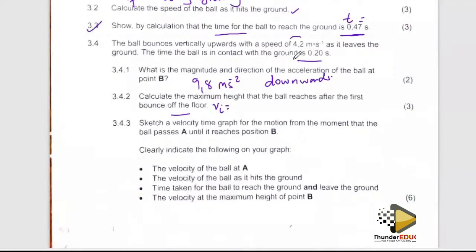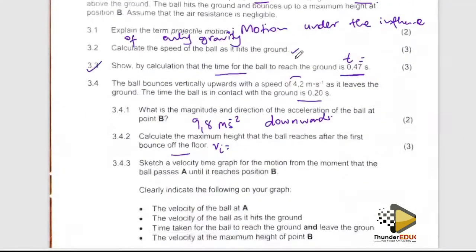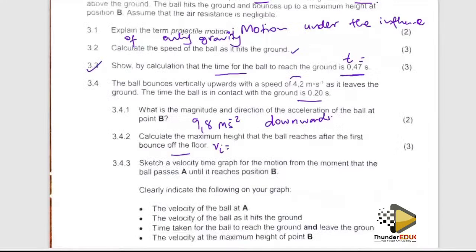So, maximum height. I need to look for a formula that I can use. I use VF squared, where it makes sense, for 3.4.2. VF squared is equal to VI squared plus 2g delta y.